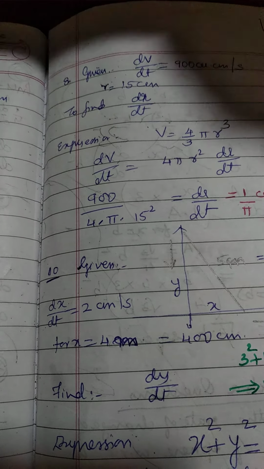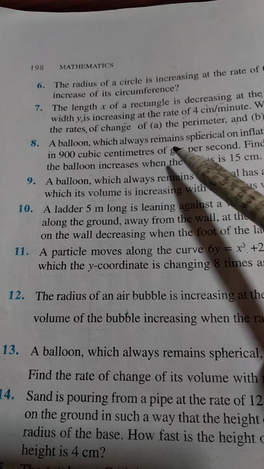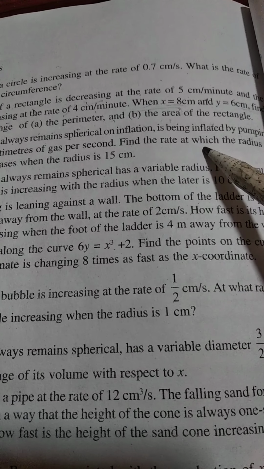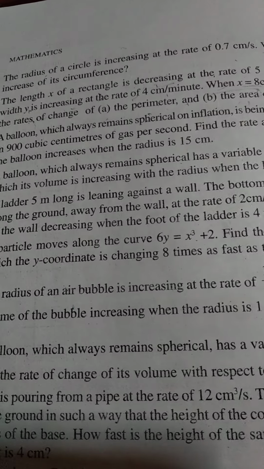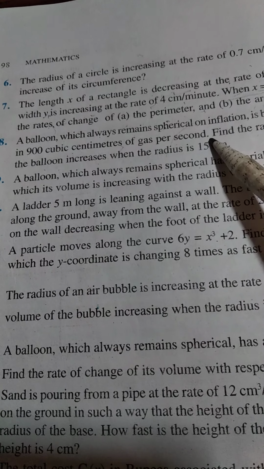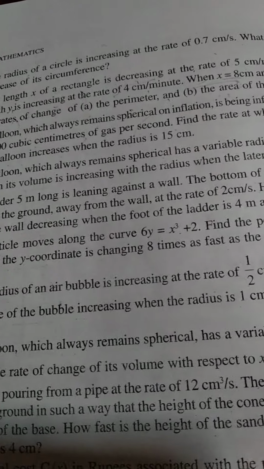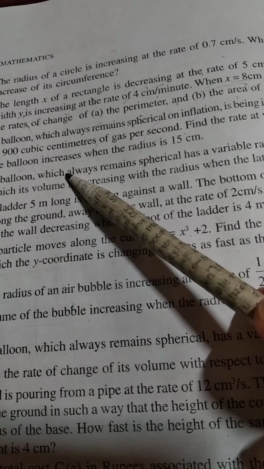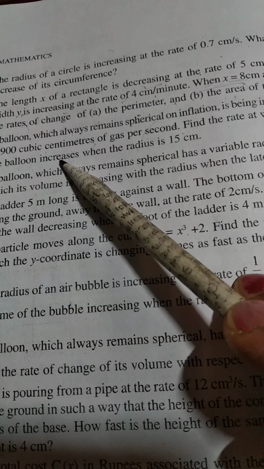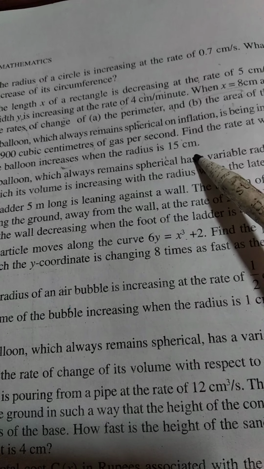Question number 8 reads as: a balloon which always remains spherical on inflation is being inflated by pumping in of 900 cubic centimeter of gas per second. Find the rate at which the radius of this balloon increases. Inflated says again it's increasing, hence the radius needs to be increased. So that is the change that we have to find when the radius is 15 centimeter.